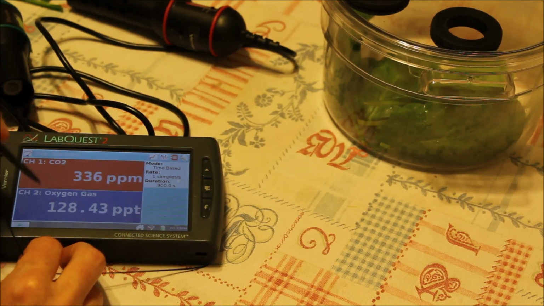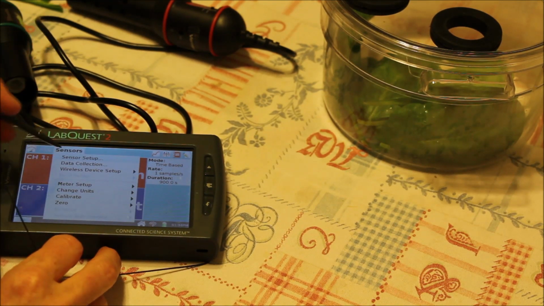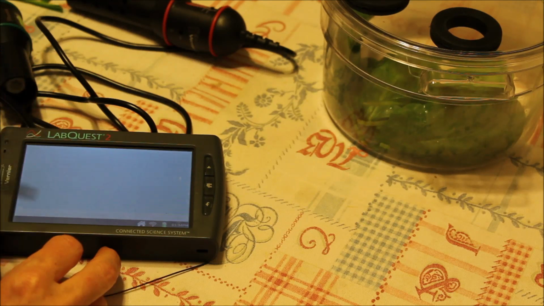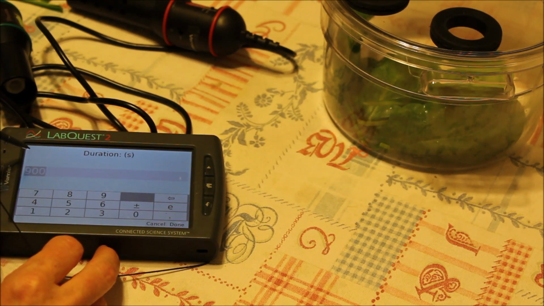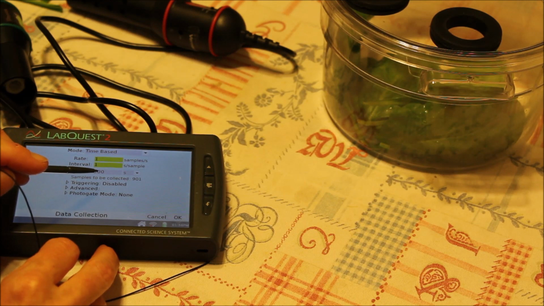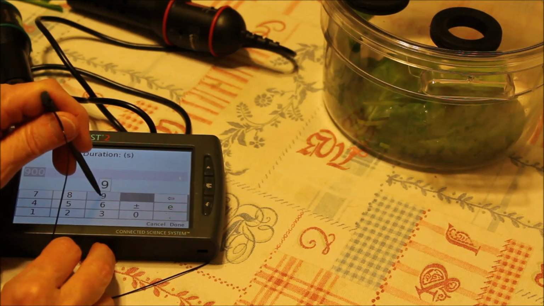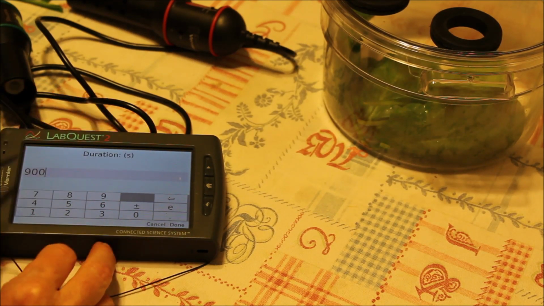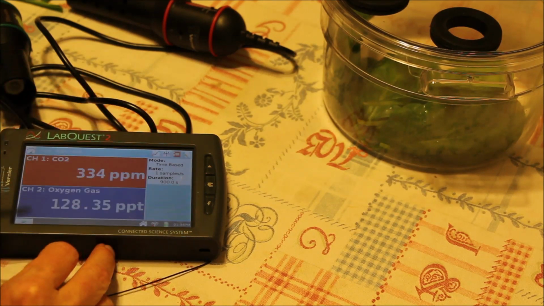In order to measure, you will go to sensor and data collection. The default duration on your machine is 300. Please change it to 900. So you click on it and you put 900. It will be the duration in seconds, and you will press OK.